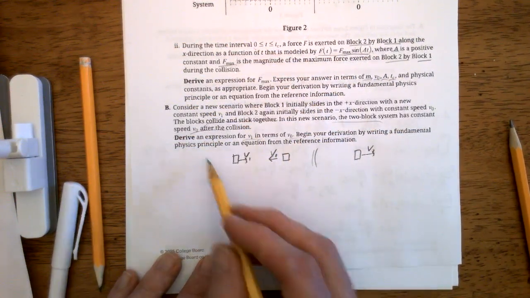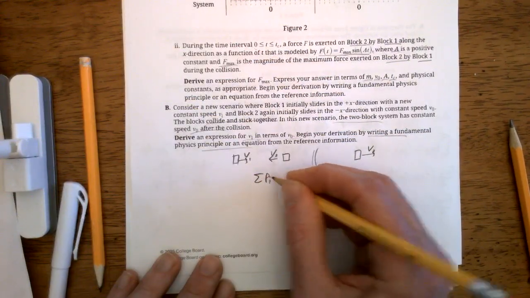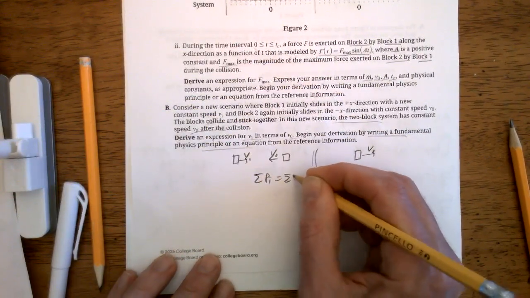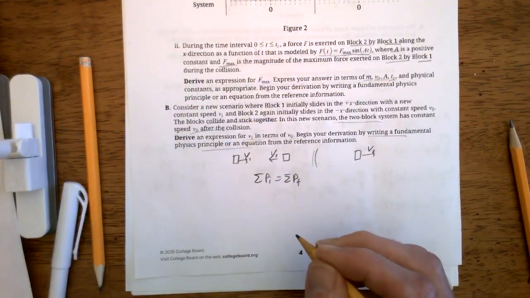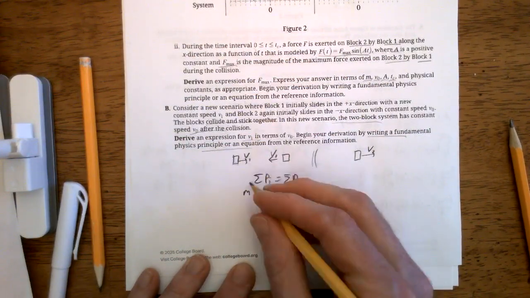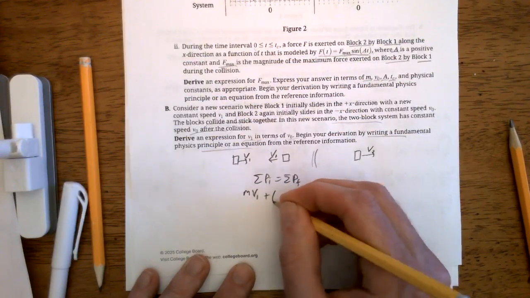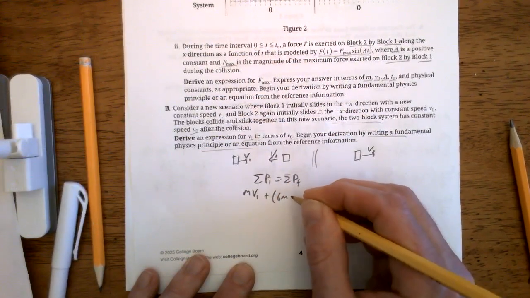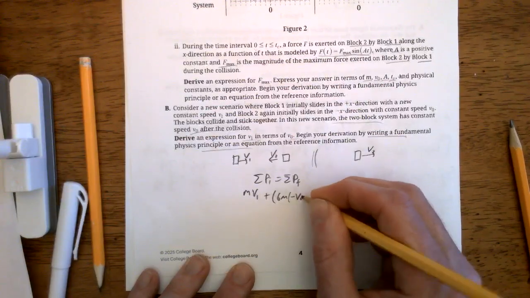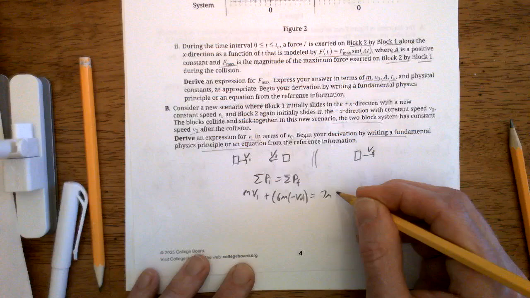Now this one turns out to be easy. Begin by writing a fundamental physics principle. Conservation of momentum, initial momentum is final momentum. Before the collision, we had m times v1 plus 6m times negative Vo equals 7m times Vo.